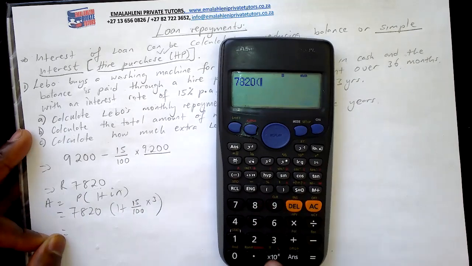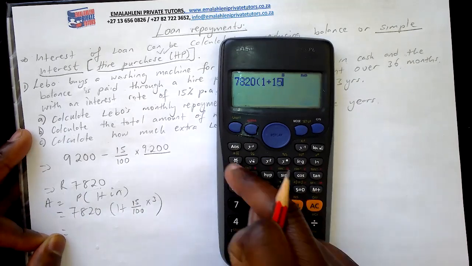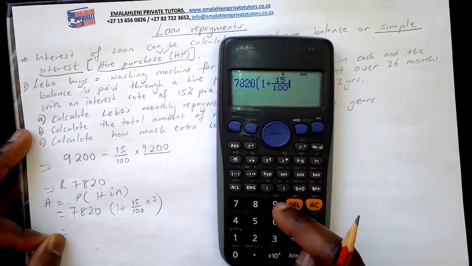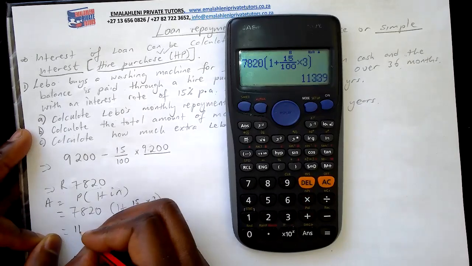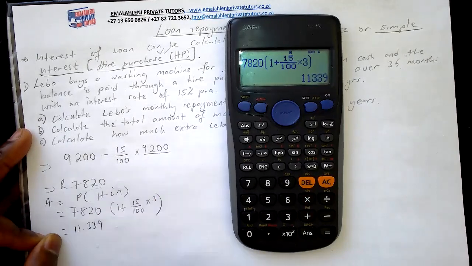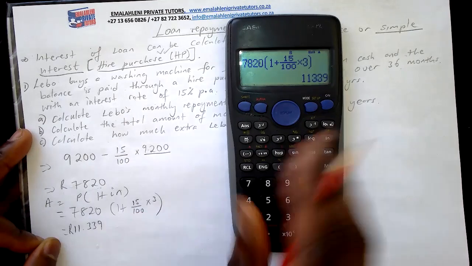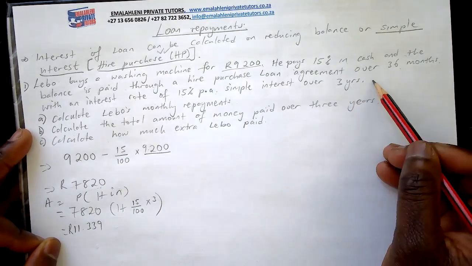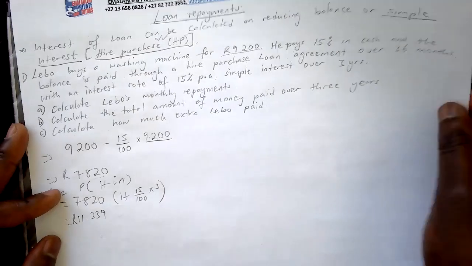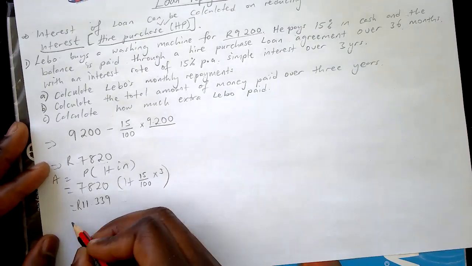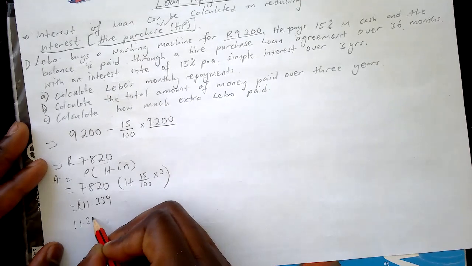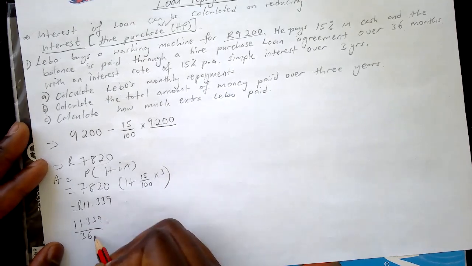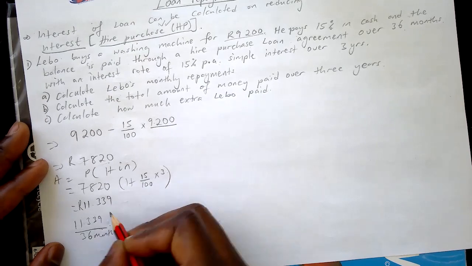So when I see how much there is in total, 7,820. We put a bracket, 1 plus 15 over 100 times 3. Then we close the bracket. What do we get there? We get 11,339. And this 11,339 has to be paid over how long? Over 3 years, 36 months. So we want to see how much money she pays monthly. That monthly repayment is going to be 11,339 divided by 36 months. That's what it means there.